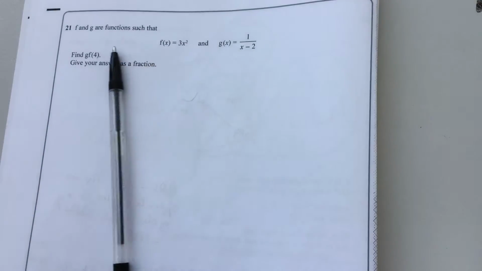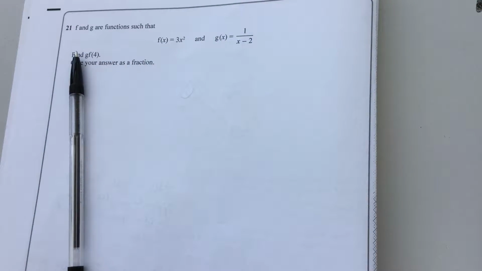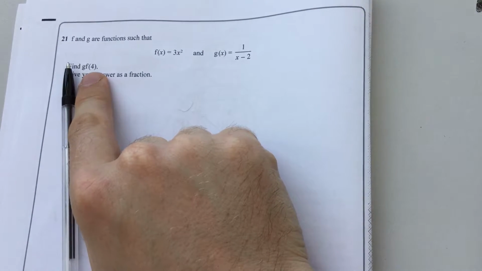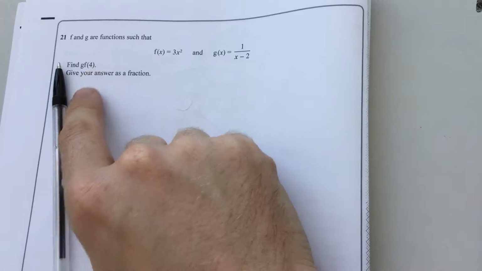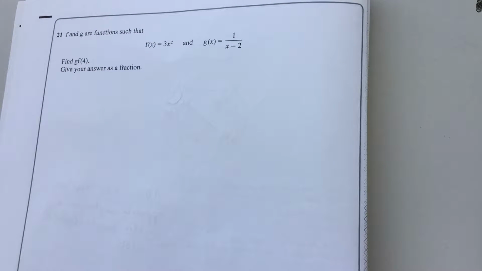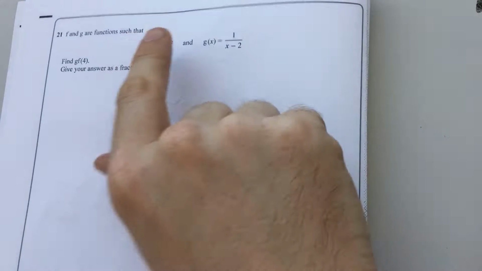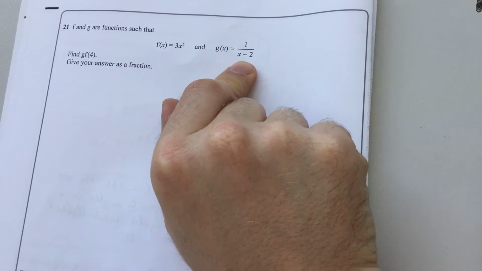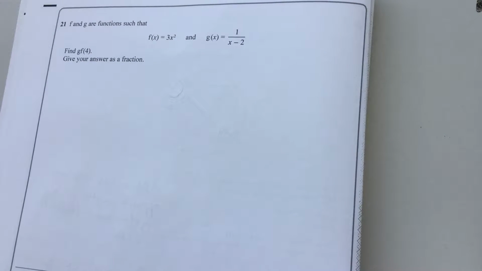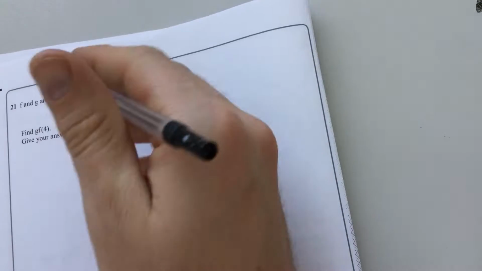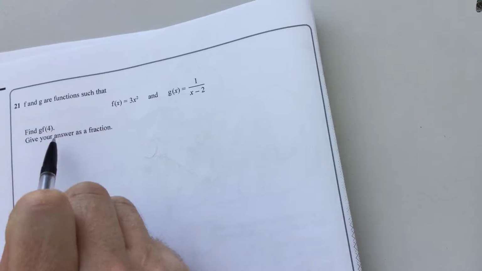Okay, so composite functions. There's a couple of ways of doing this one. The easiest way, when you're given a number to substitute, is just substitute into the first one and then substitute that into the second one. You could, if you wish, substitute the function into the function first and then substitute the value, but I don't think that's wise.